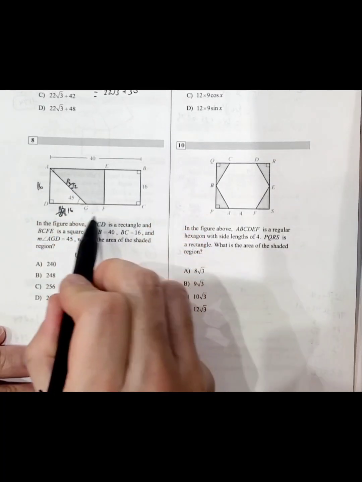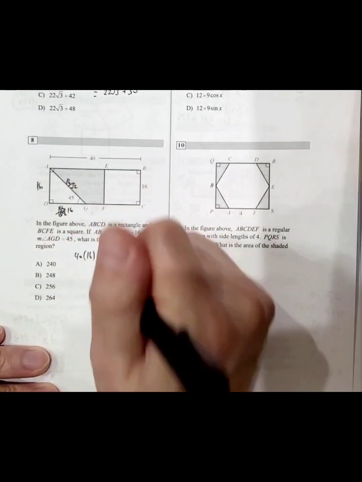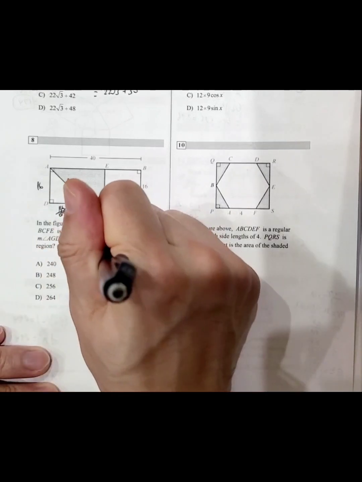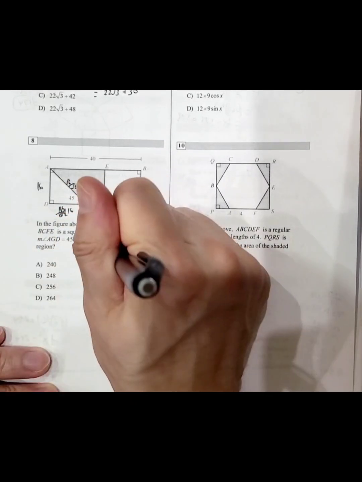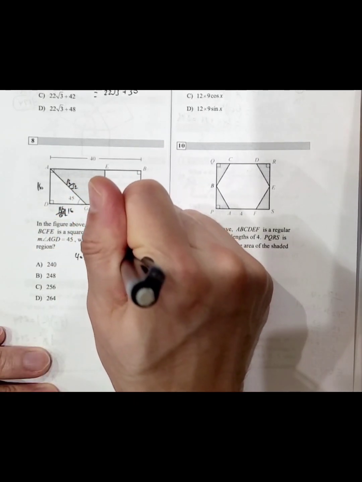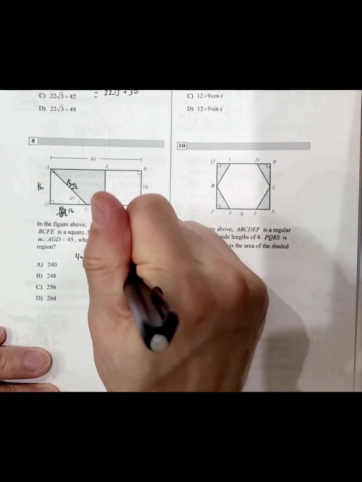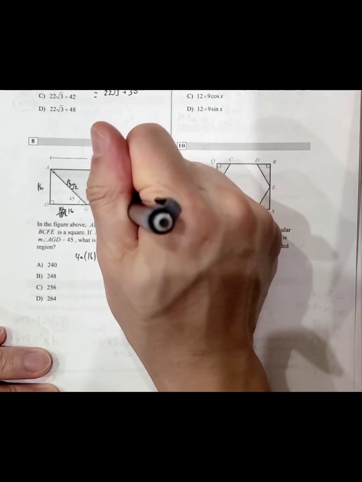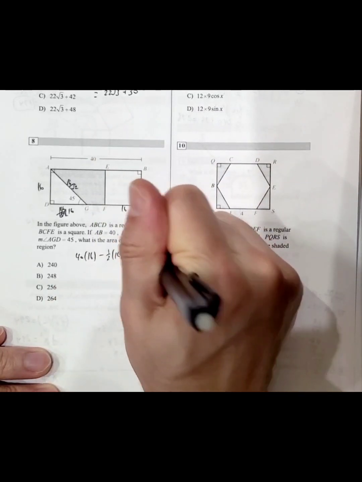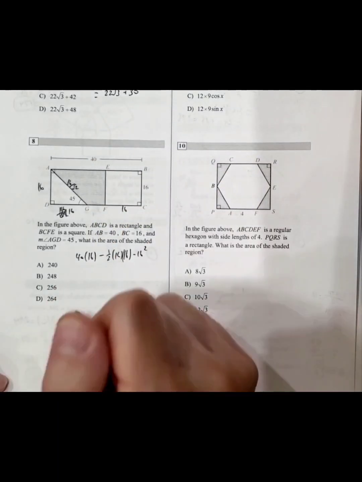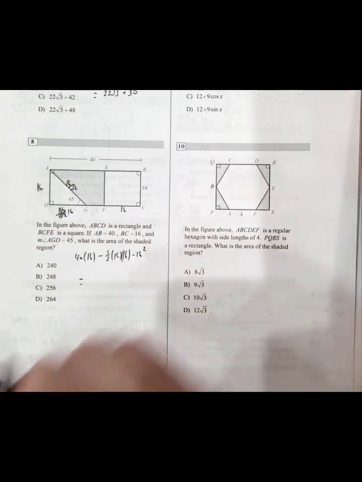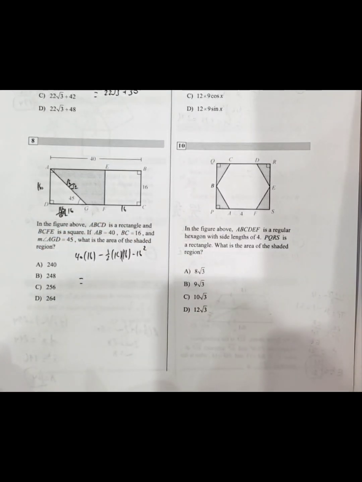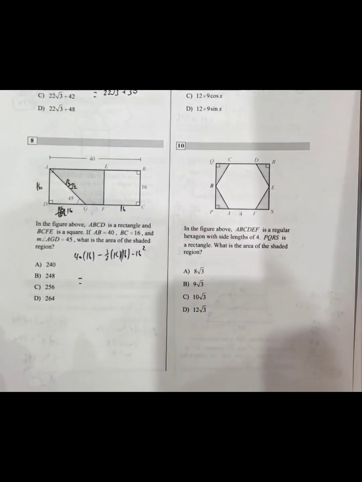Area of the whole thing, 40 times 16, minus the area of this triangle, which is half the base times height, which is half of 16 times 16. Minus the area of this square, which is, if this is 16, this is 16 as well, right? So minus 16 squared. So what is that? Can we plug into a calculator?